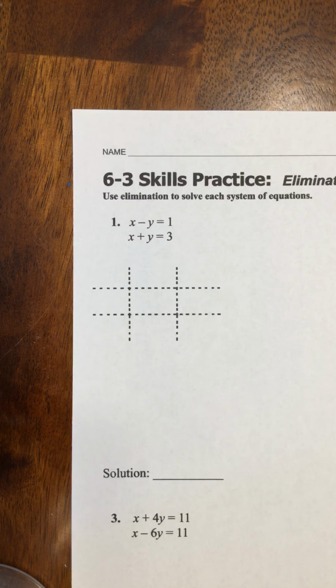All right, guys, so we're going to practice some more elimination this week. I'm going to go through and do half of these problems. I'll probably do all the odds, and then you guys can go back and do the evens.